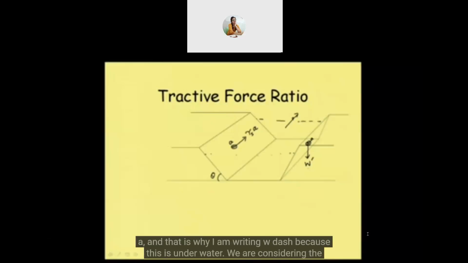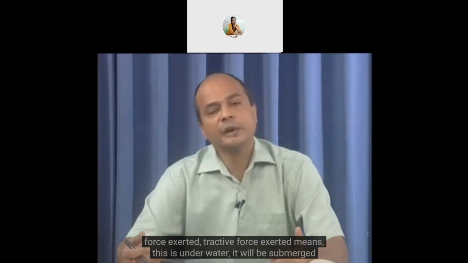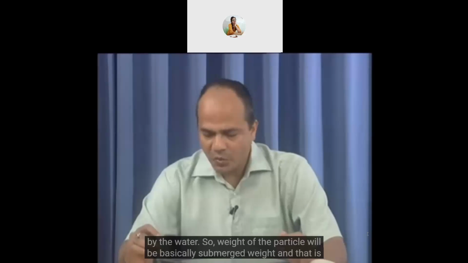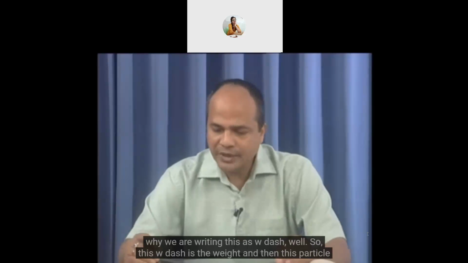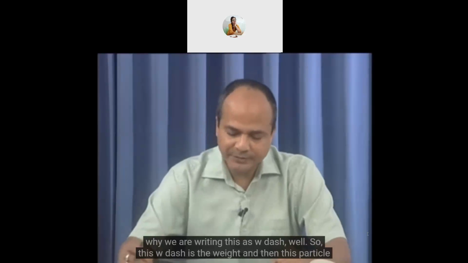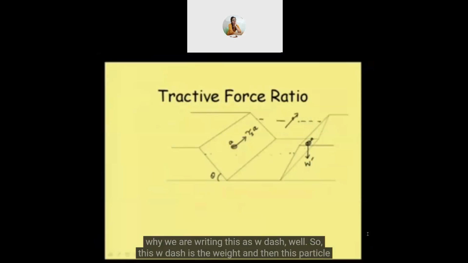Why am I writing W dash? Because this is underwater. We are considering the tractive force exerted, so this will be submerged by the water. So the weight of the particle will basically be the submerged weight, and that's why we write W dash. This particle, or the area itself, will have a tendency to slide down along the slope.